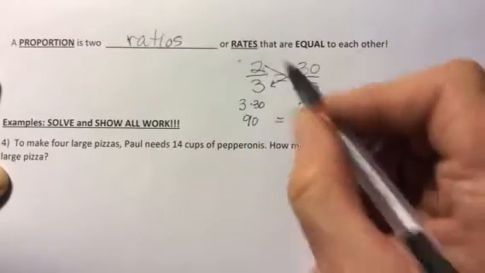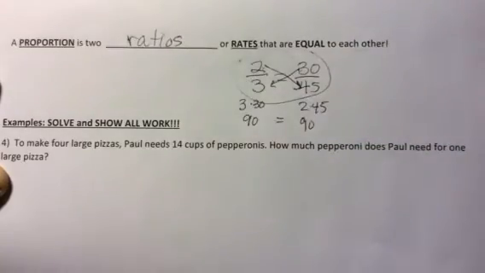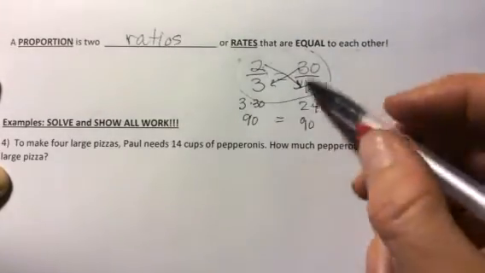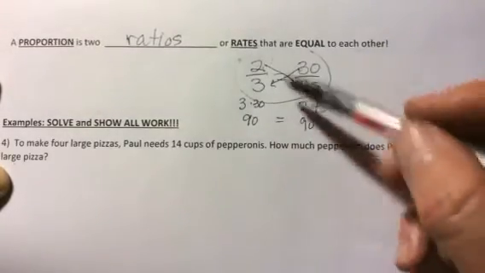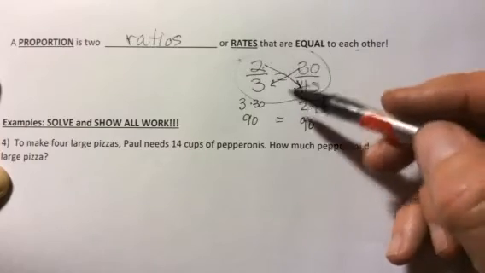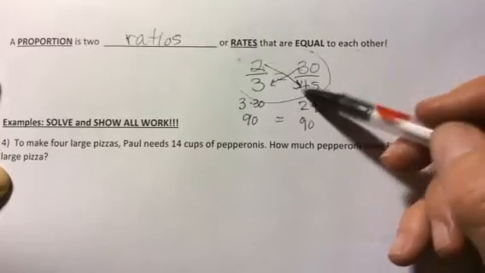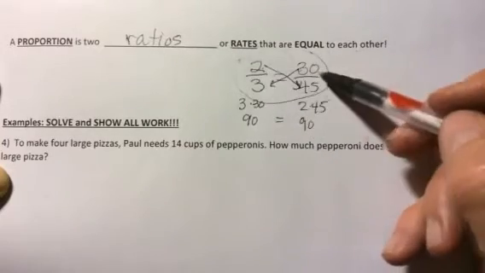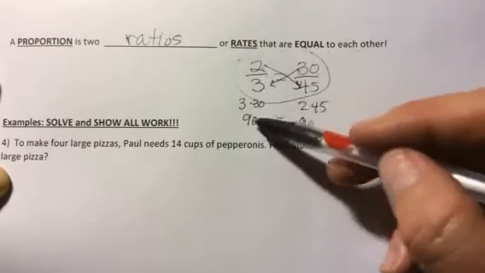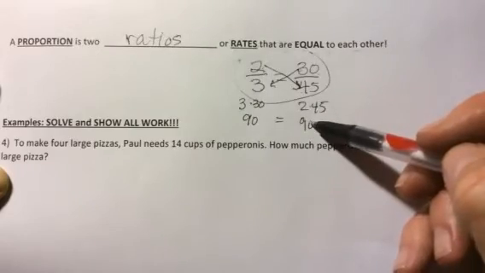Okay, and these are equal, so these two ratios are proportional. They are equal. At the end of the video, what you're going to have to do for your exit ticket tomorrow is tell why we can cross multiply on a proportion and the cross products are equal to each other.